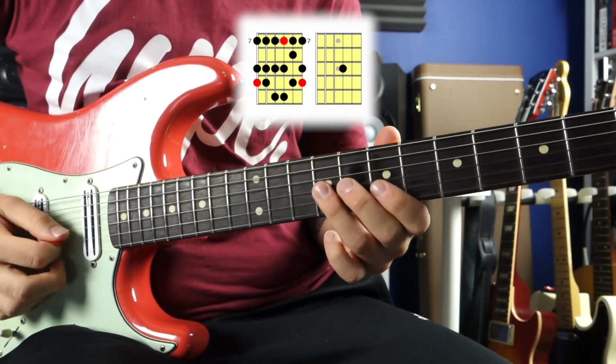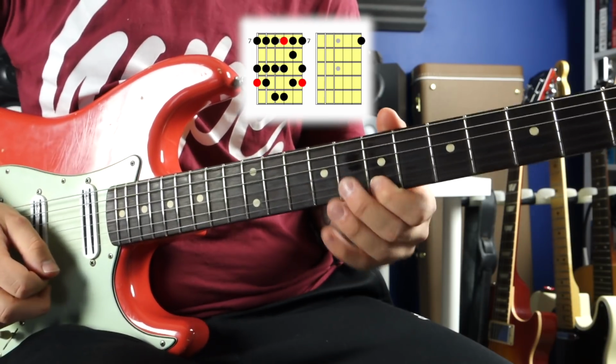The process is exactly the same for finding sixths, only you count up to 6 from your starting note. 1, 2, 3, 4, 5, 6.